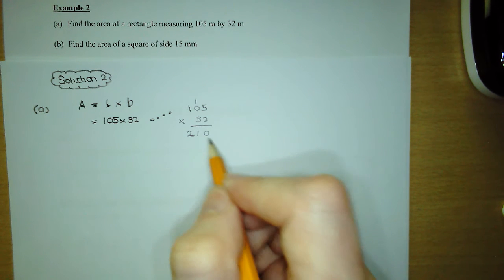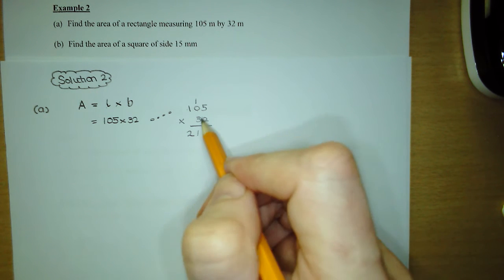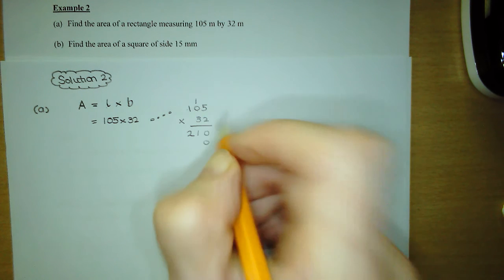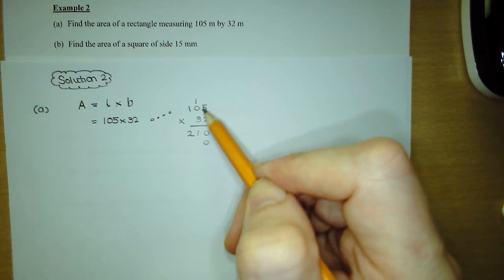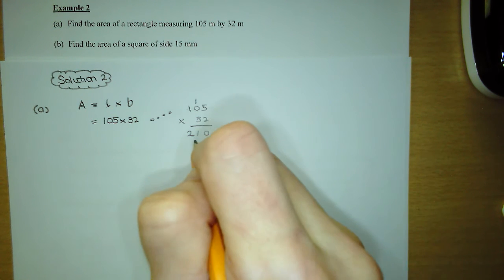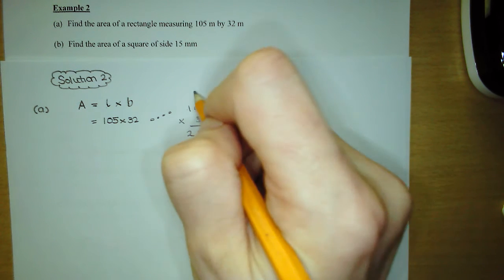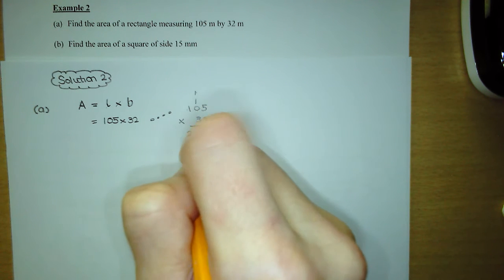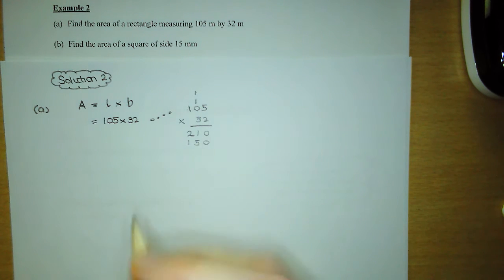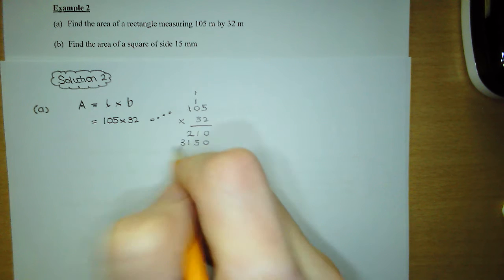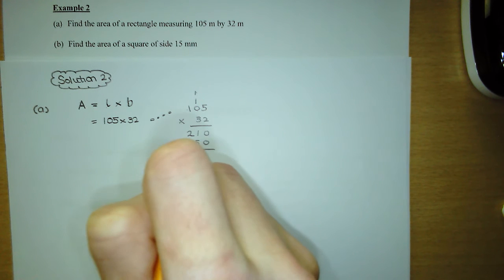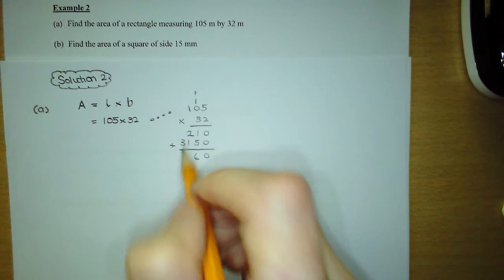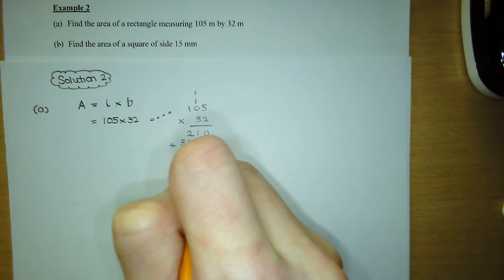So we need to put a 0 down now in our units column because we've used up the units, the 2 of the 32. So we put 0 in the units column, and that now allows us to multiply by the 3 tens. 3 5s are going to give us 15. Put down our 5, carry our 1. 3 nothings are nothing, plus 1 is just 1. And then 3 multiplied by 1 is just going to give us 3. Then we need to add those two separate answers together to get our overall answer. So we've got nothing, we've got 6, we've got 3, and then we've got 3.